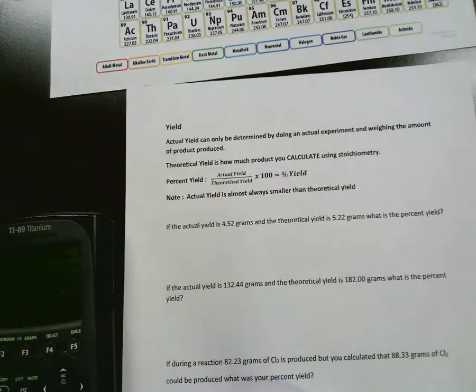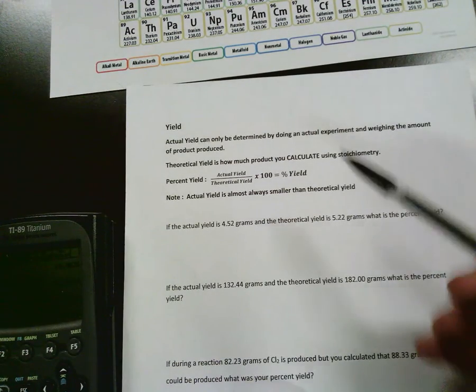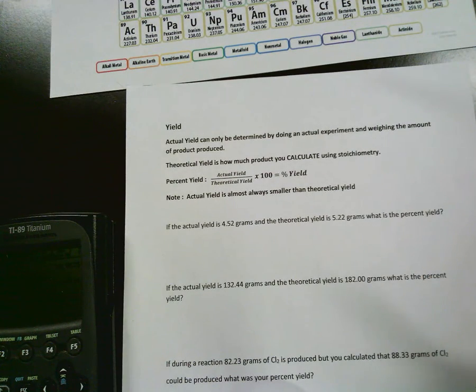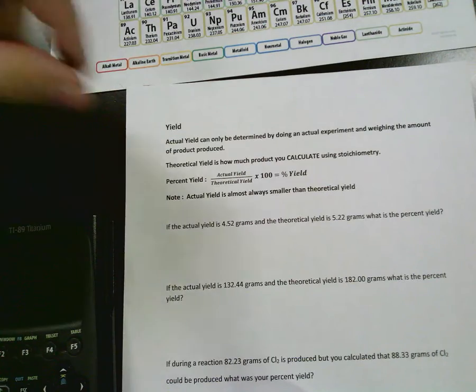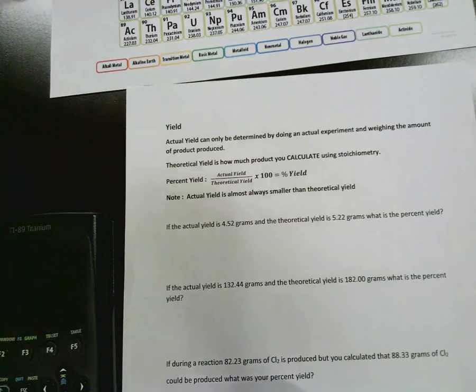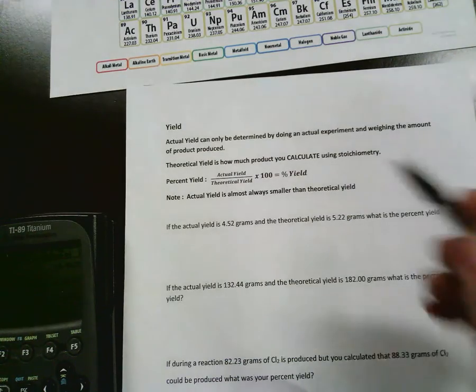Okay, part of percent yield is knowing the difference between actual yield and theoretical yield. Actual yield, you have to do an experiment and weigh the amount of product produced. There is no way to get an actual yield from any calculation. There is no way to get an actual yield unless you do an actual experiment. So that's what you should remember.